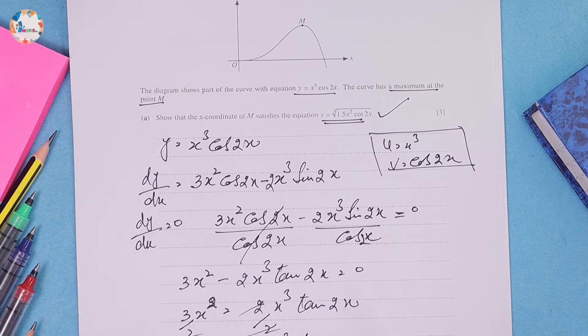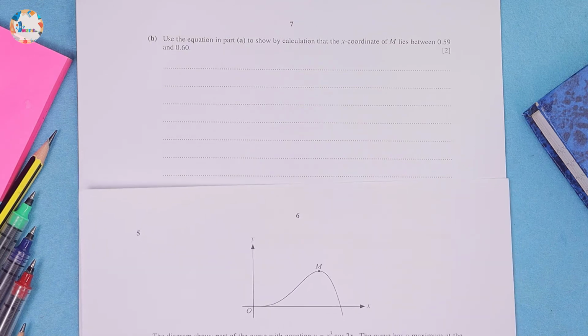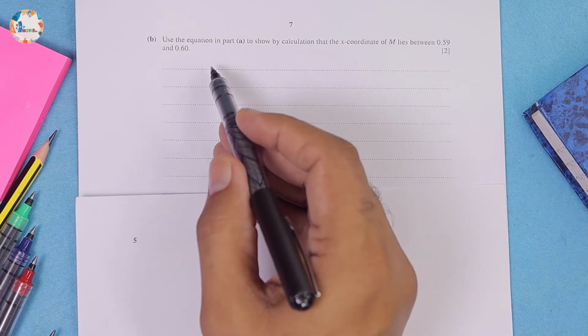So we have shown that the x coordinate of M satisfies this equation. We are done. Now B part, use the equation in part A to show by calculation that the x coordinate of M lies between 0.59 and 0.60.